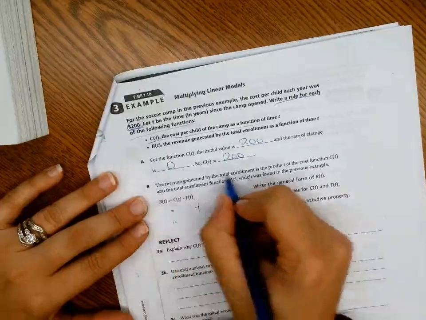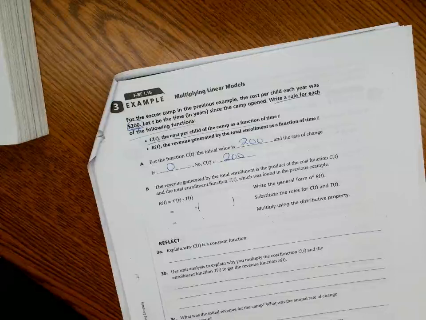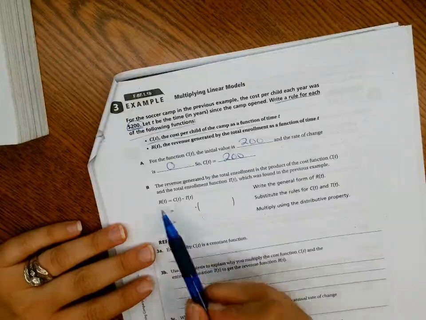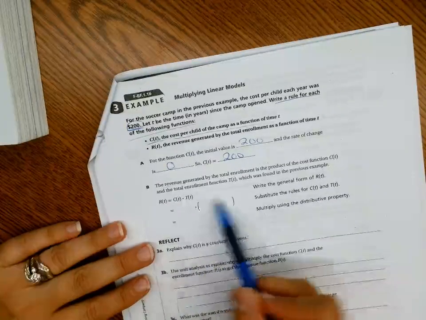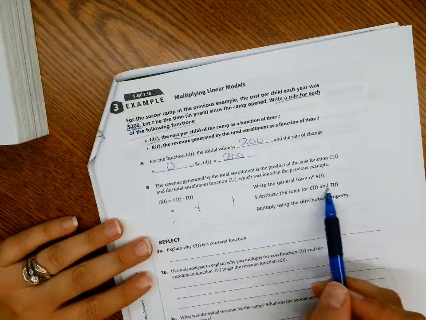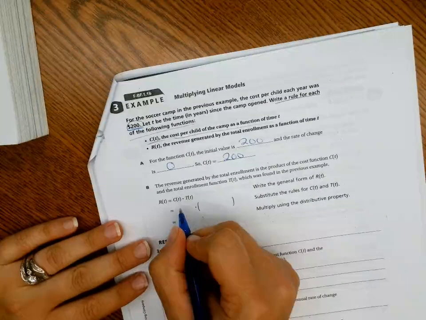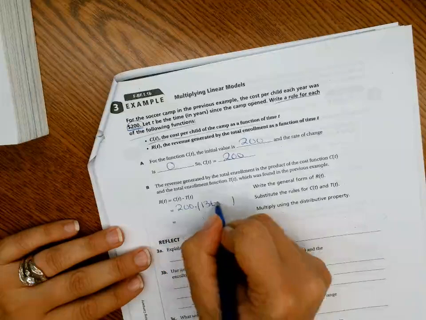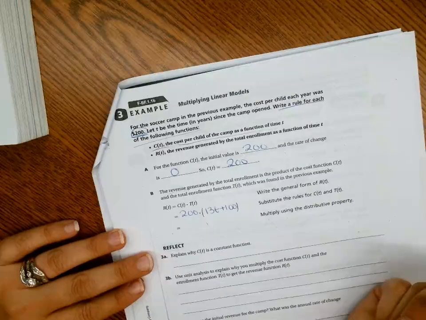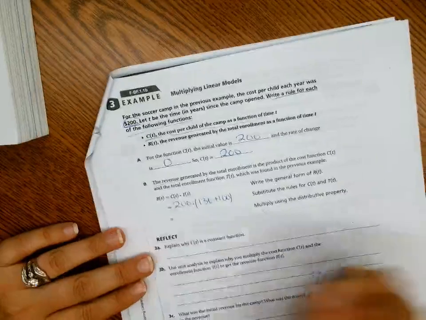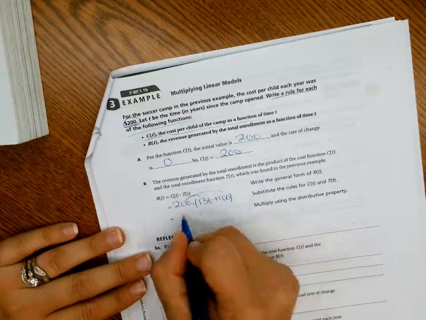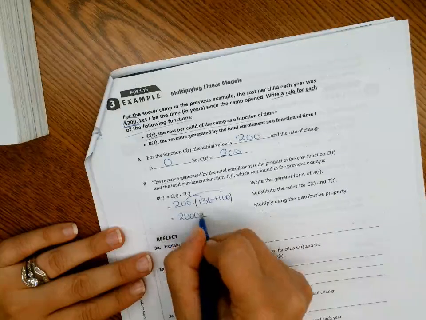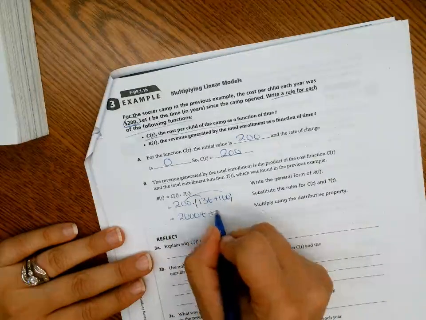The revenue generated by the total enrollment is the product of the cost function and the total enrollment function, T of t, which was found in the previous example. So R of t equals C of t times T of t. That's the general rule. Substitute the rules for C of t and T of t. So C of t, what did we get for C of t? 200. And T of t? 13t plus 100, remember? On the previous page. So when we FOIL this out, what is 200 times 13t? 2600t. And 200 times 100, 20,000.